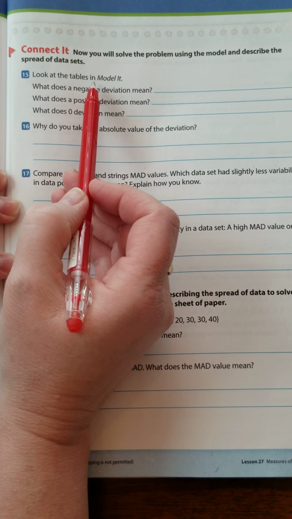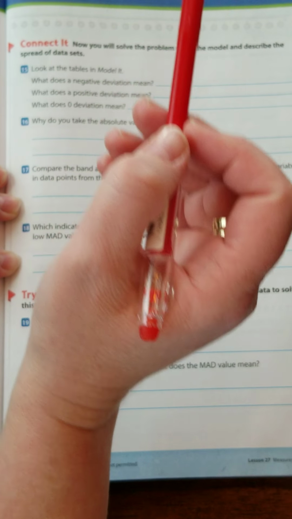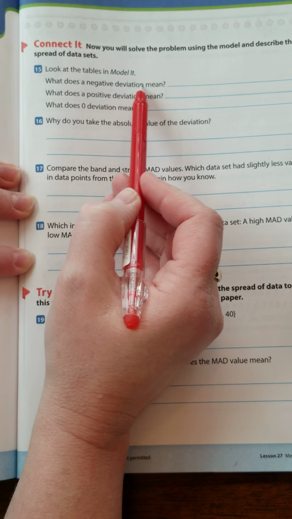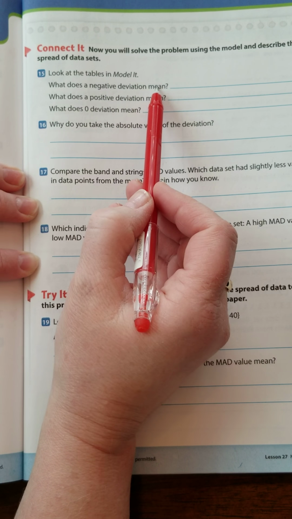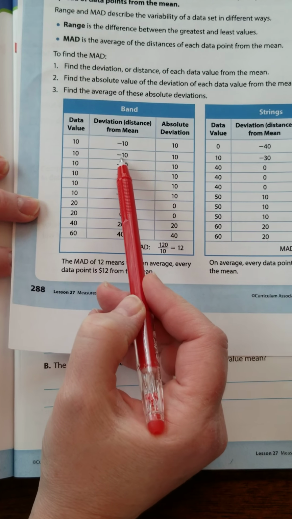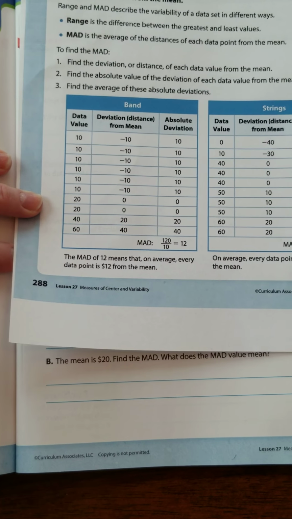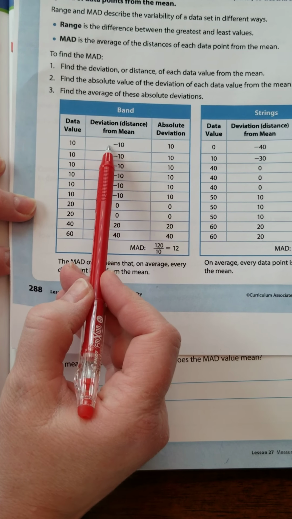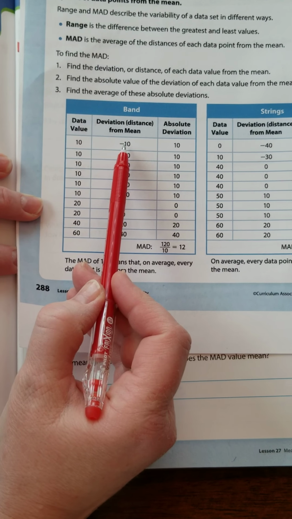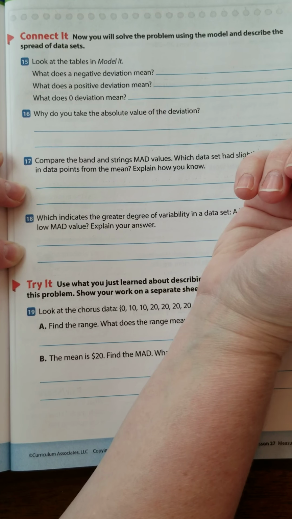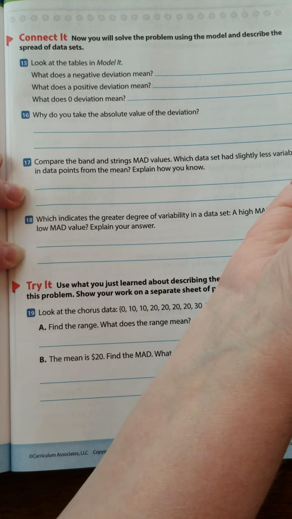15 says, look at the tables and model it. Okay, and it wants to know, first of all, what does a negative deviation mean? And remember, we said deviation was the same as distance. So with the band, for any of these scores where there's a negative, what does that negative mean? Well, that means that that particular data value, this -10, is 10 less than the mean. So we're going to write, what does a negative deviation mean? It means the data value is less than the mean.